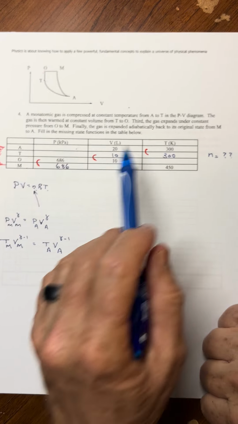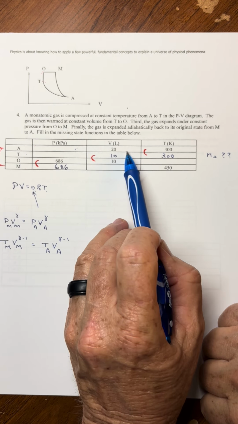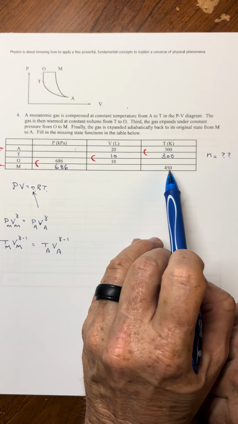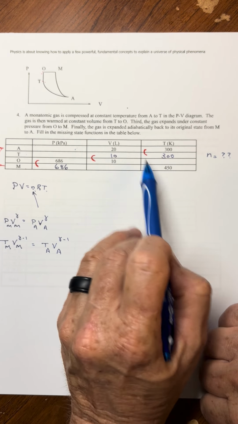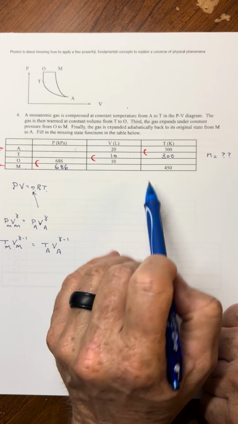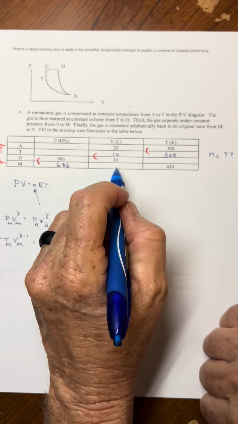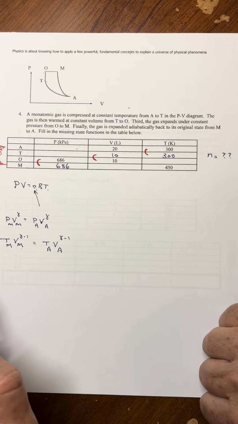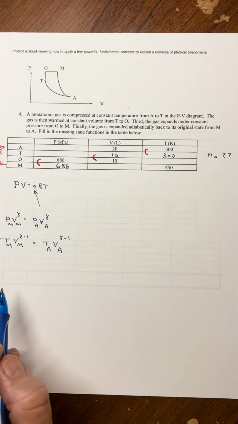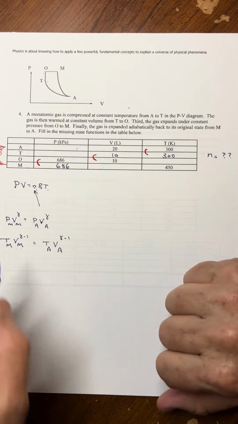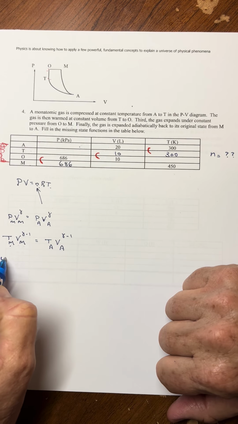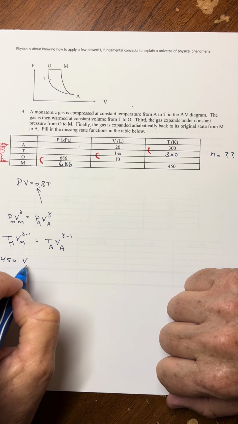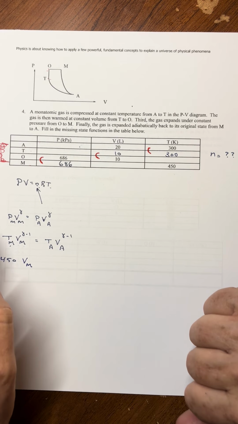And if you look at that, here's A, we do know volume and temperature. And for M, we don't know volume, but we know temperature. So looking at these 4, we know 3 of those 4. And that means we can solve right here for the volume at M. And so let me give that a try. What is my volume at M? So I'll put in the temperature at M, which is listed there at 450. The volume at M I'd like to find.